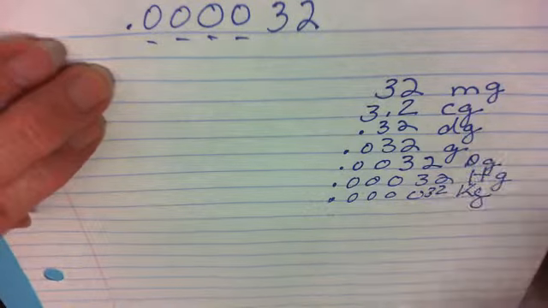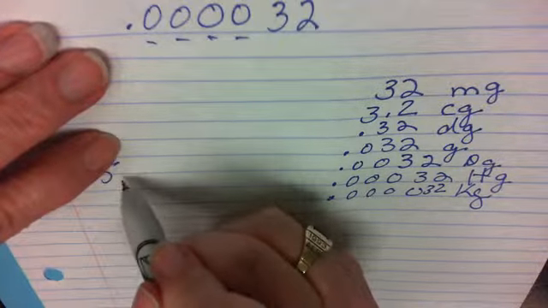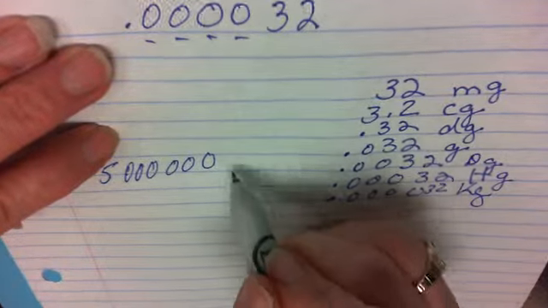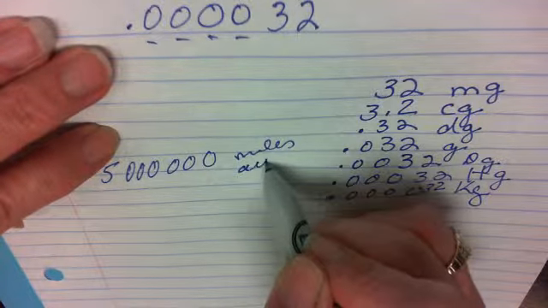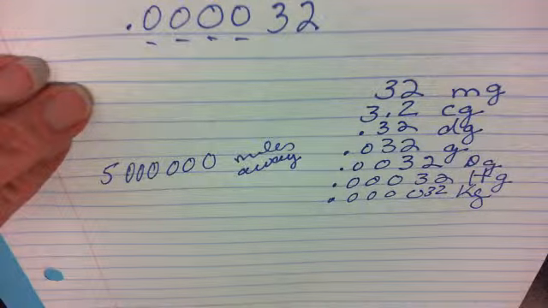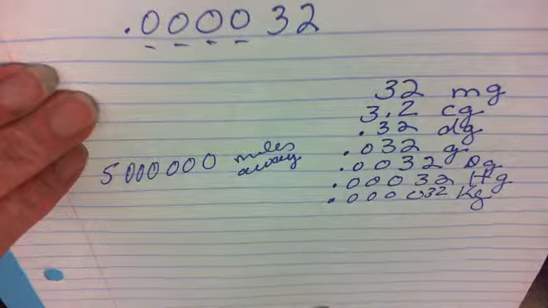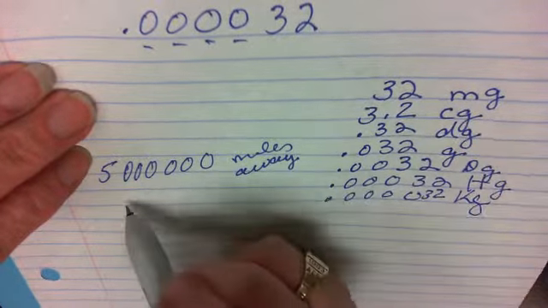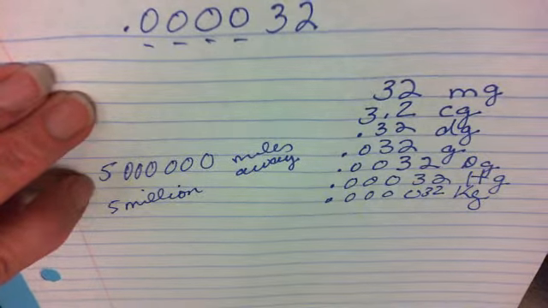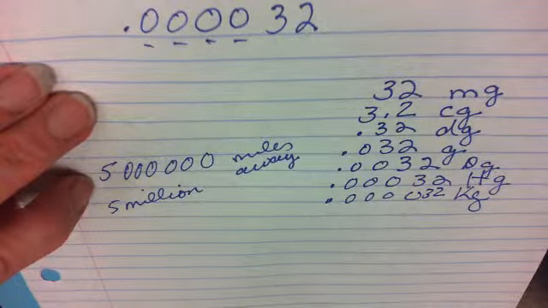Okay, another example is if we say 5,000,000 miles away. Understand that if we're talking about a huge distance like that, we're really not going to be extremely precise. If we say that something is 5 million miles away, we probably are not giving the exact distance.